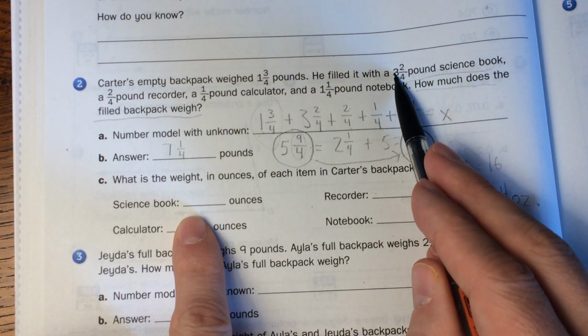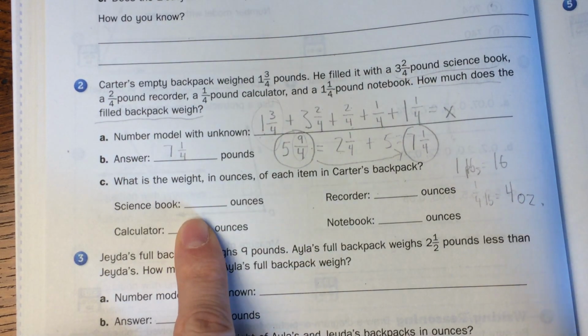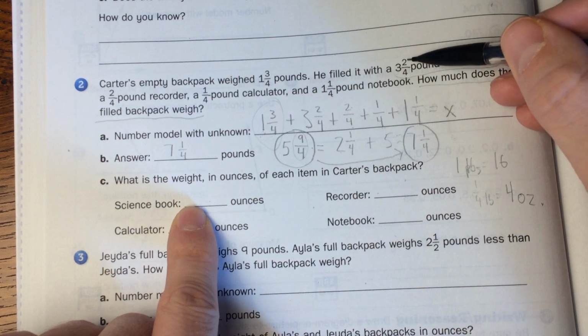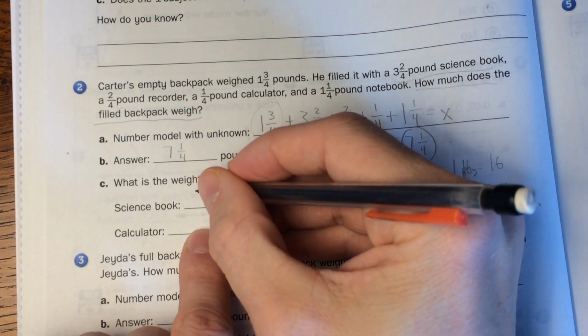Science book. So 3 pounds would be like 3 times 16. 16 times 3 is 48. So 48 ounces plus 2/4 of another pound, which is 8 more ounces, makes 56 ounces.